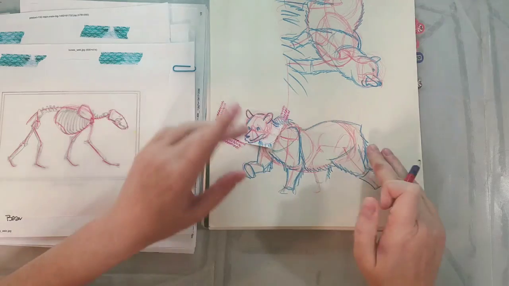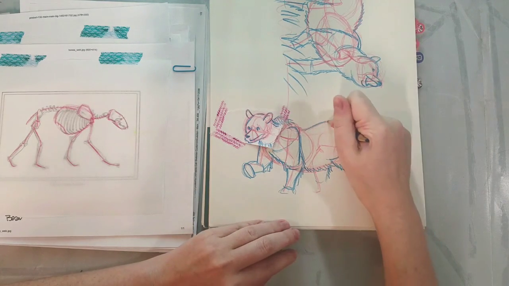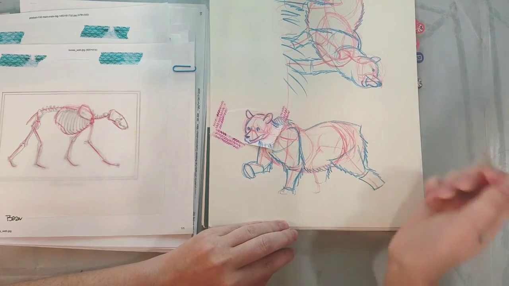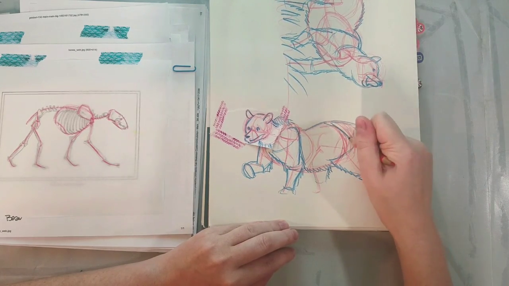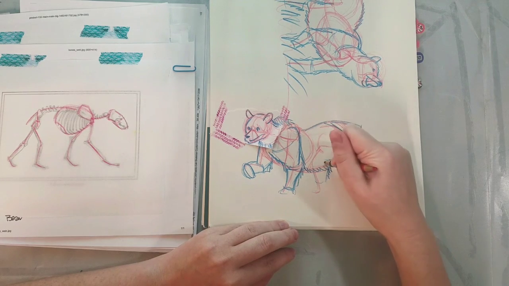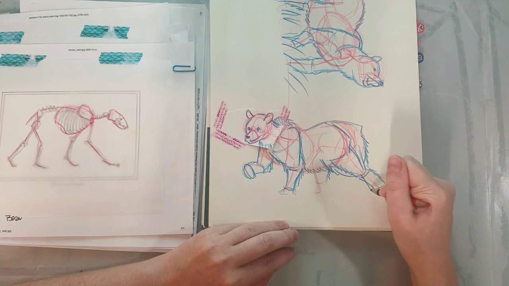Okay, this body is way too long. It needs to be much more compact. So where it really should be is probably around there. And I don't expect it to look good. I just want to learn from my mistakes.